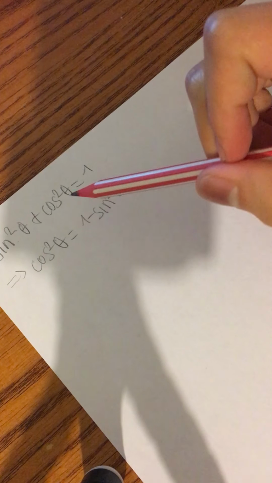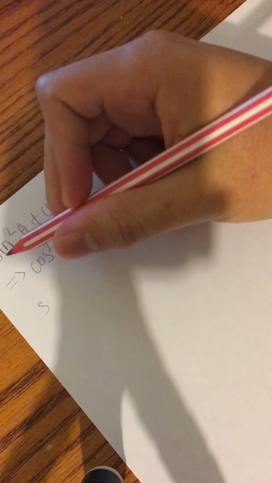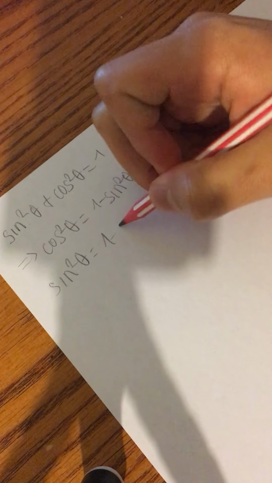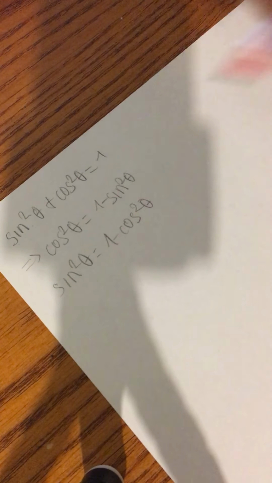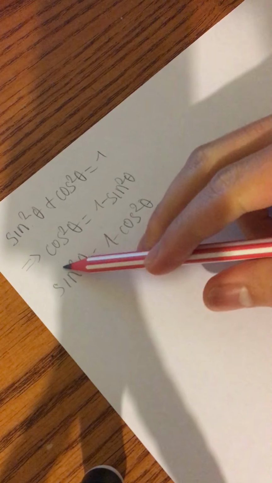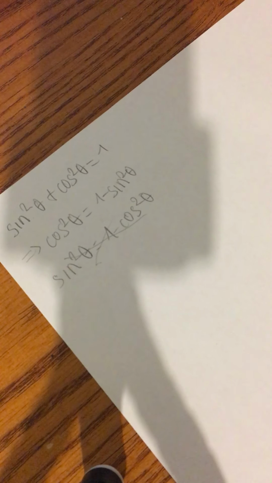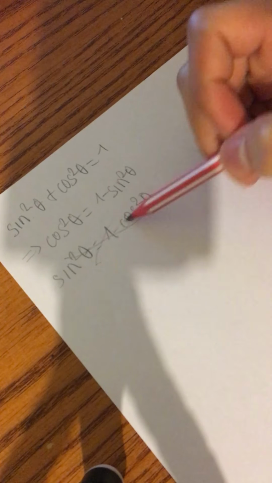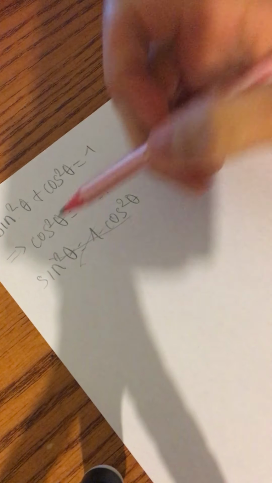Then what else? Okay, so notice how you can rewrite this identity into this. So we actually don't use this identity, and I'm not gonna show you why right now because I want to make this a quick video. But basically it makes our answer negative, and we don't like that, so we don't use this identity. So we just stick with this one.